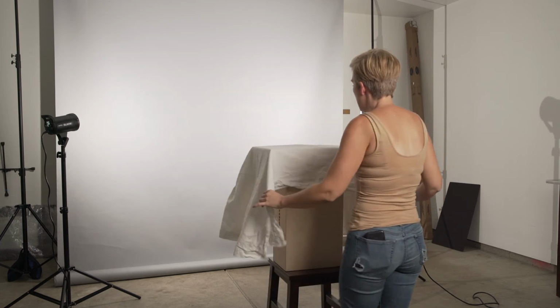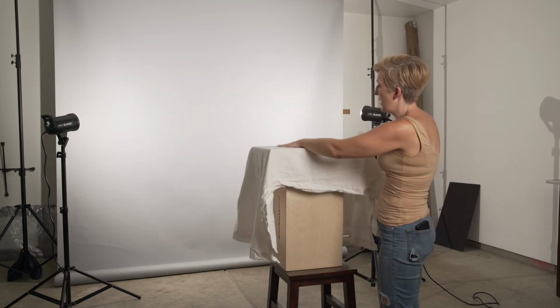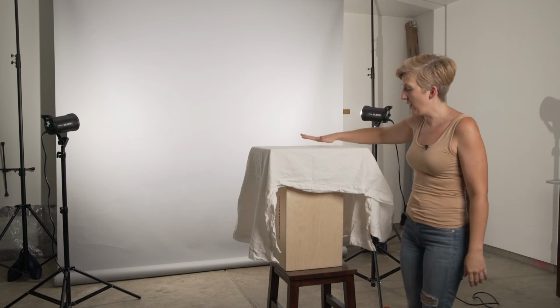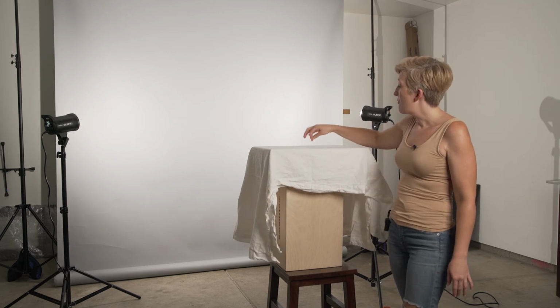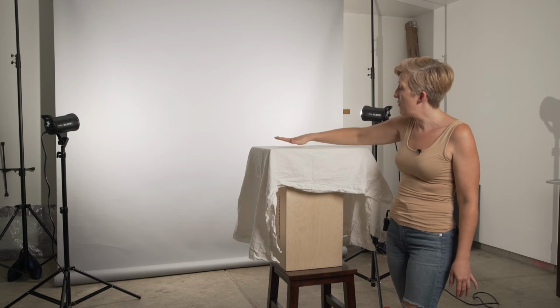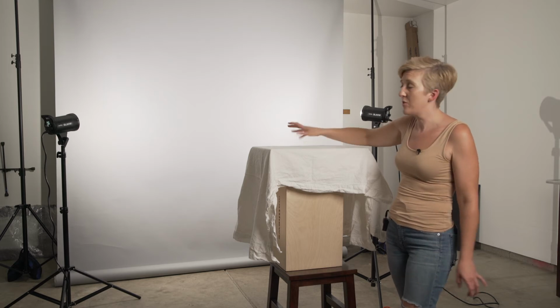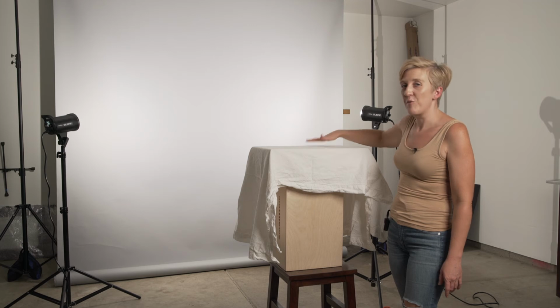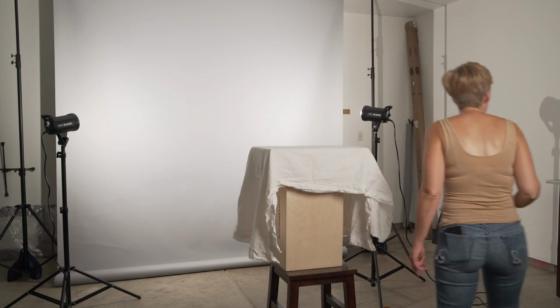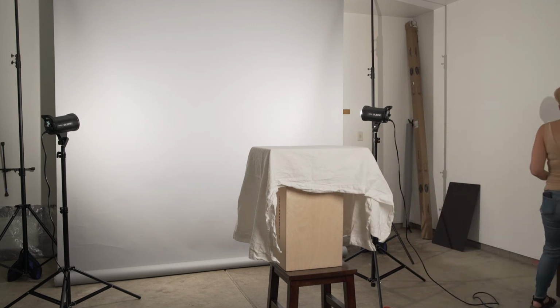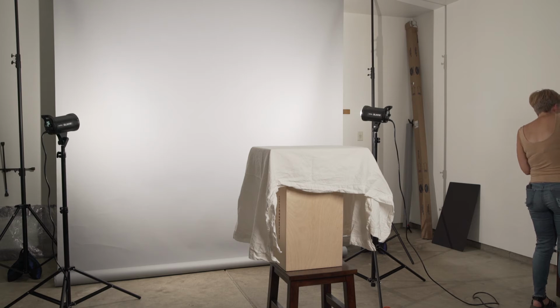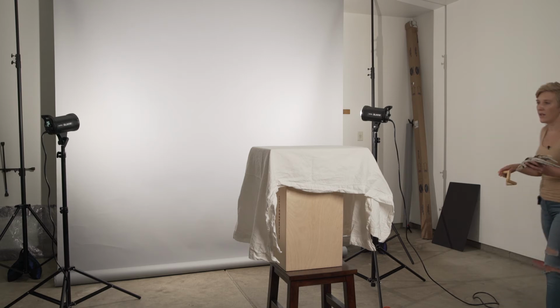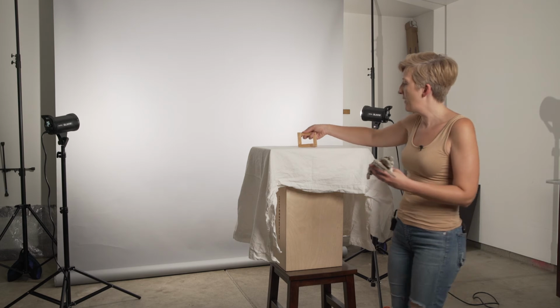And the reason for this is because I'm going to be setting an object that we're going to be photographing on here. And I would like for there to still be that contrast between the object and whatever it's going to be placed on. So what we're going to be using this time is a little piece of driftwood.